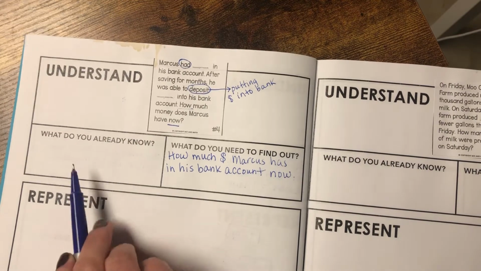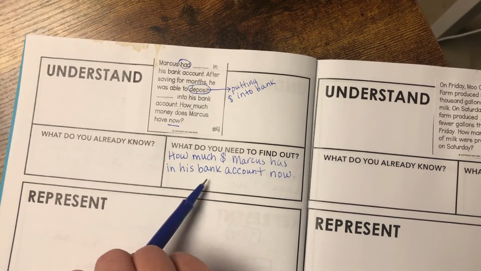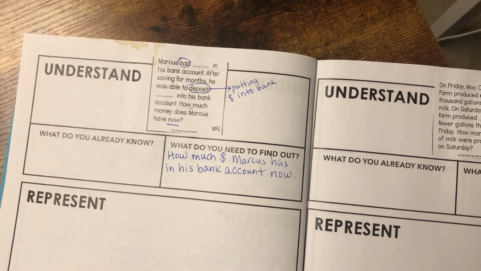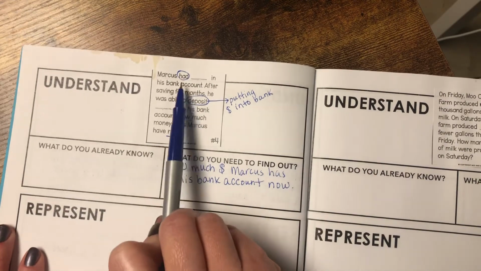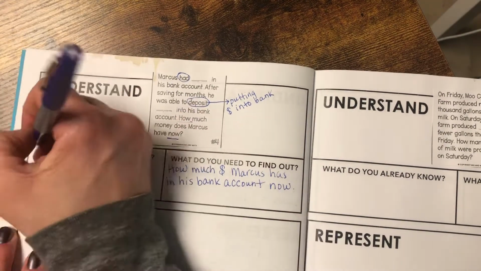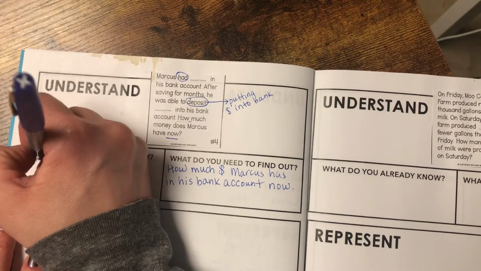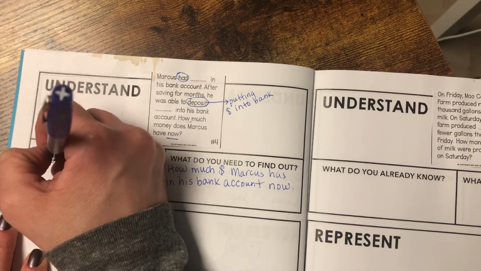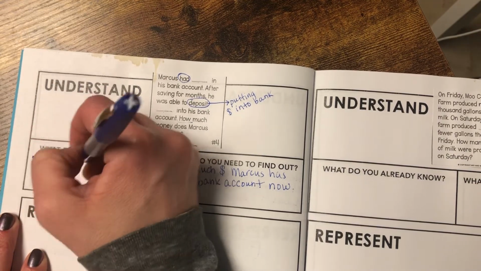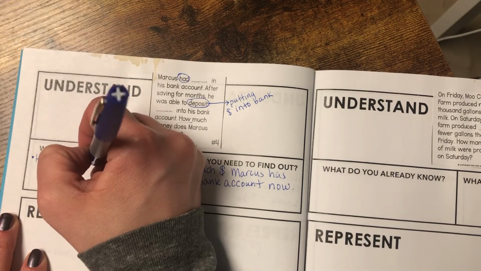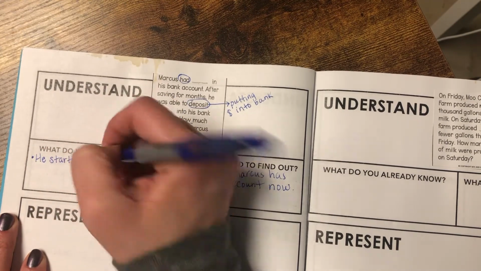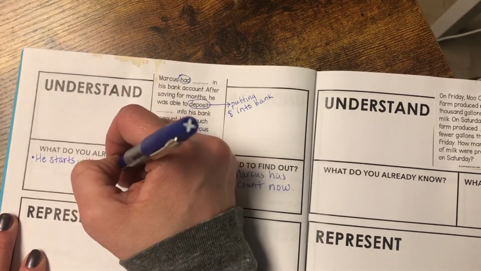All right, and what do we already know that will help us answer this? We know that he starts with a certain amount, right? He starts with an amount in his bank account.